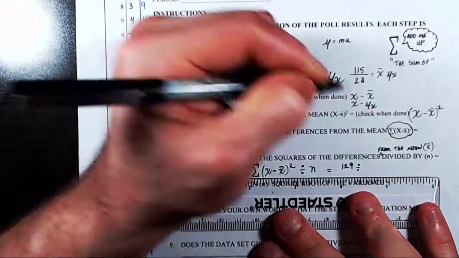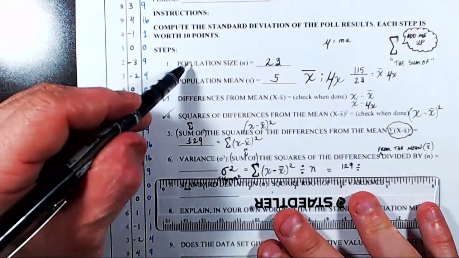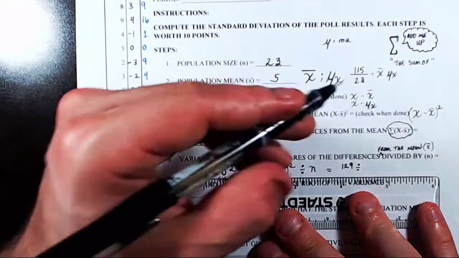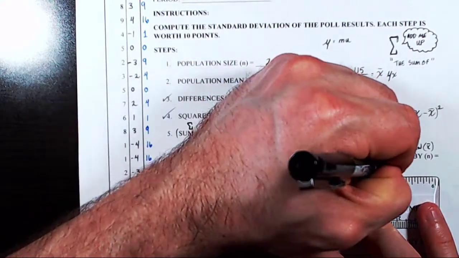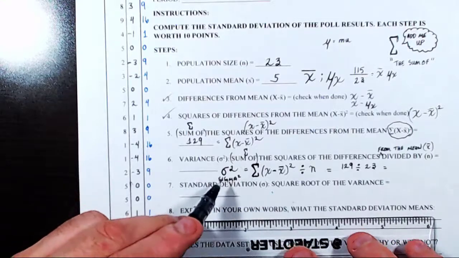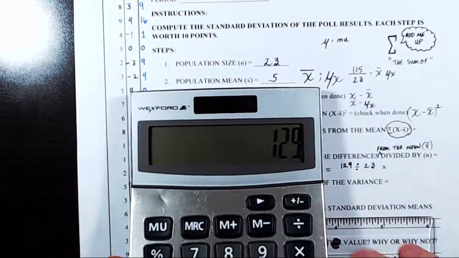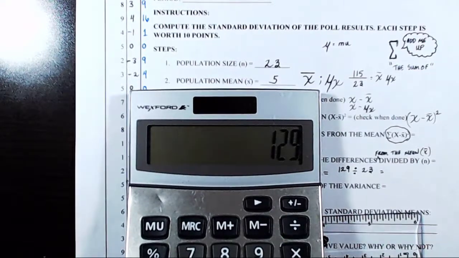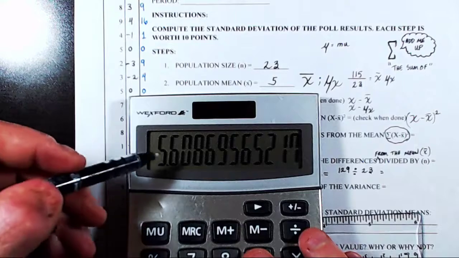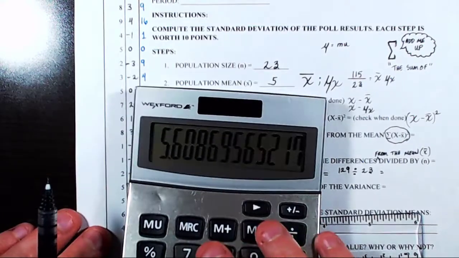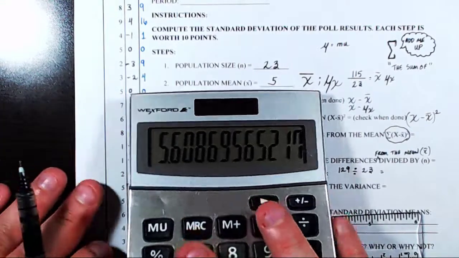129 divided by, and what is n? If I go to number 1, population size n equals 23. Divided by 23, whatever that equals is the variance, sigma squared. So just follow along with the logic. 5.608. We'll make it 3 significant digits, so 5.61.